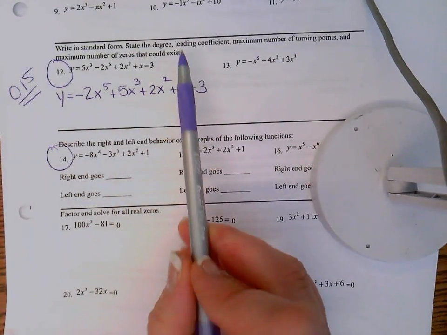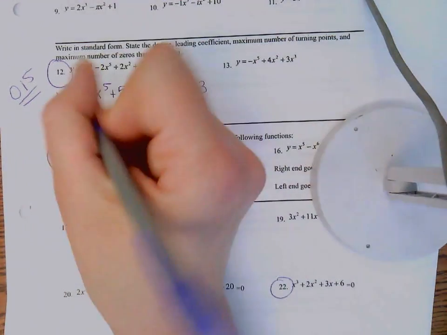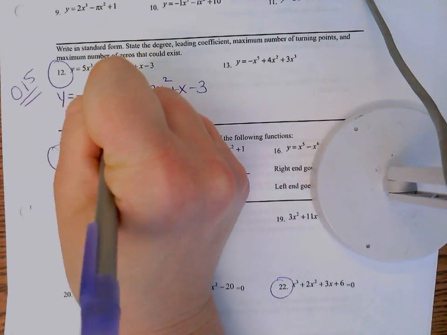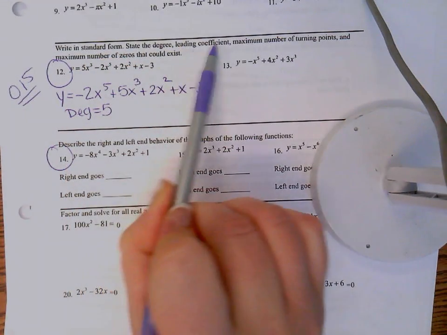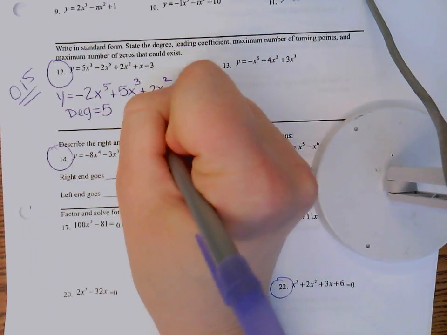What is the degree? The degree is the highest exponent power. So the degree is 5. The leading coefficient is what comes in front of that term. So the leading coefficient is -2.